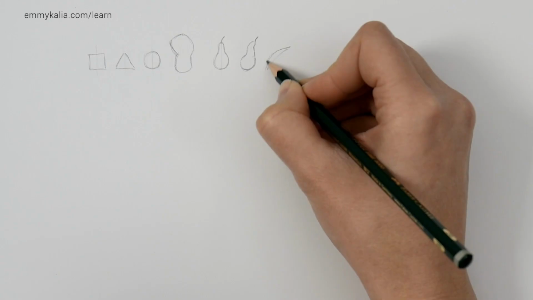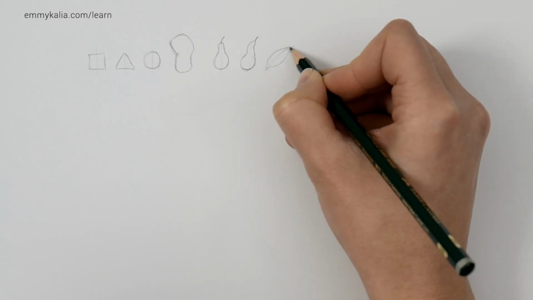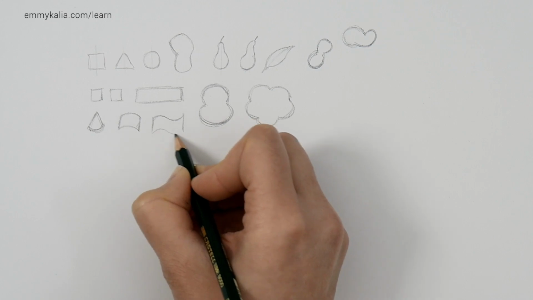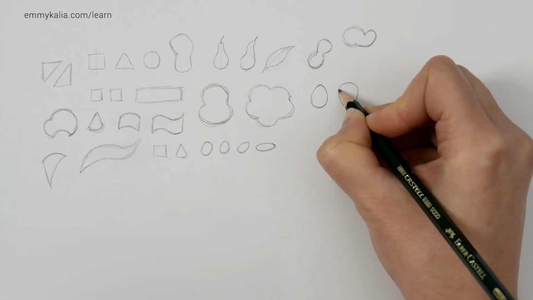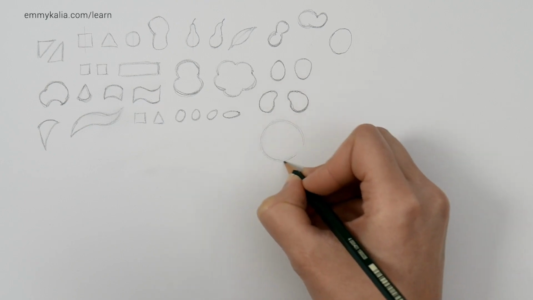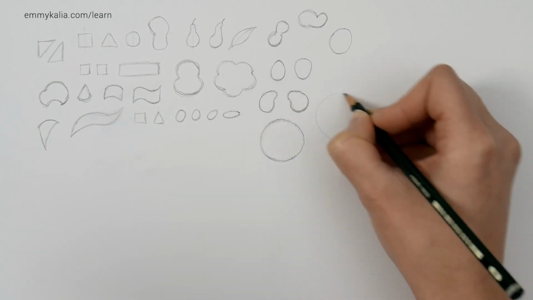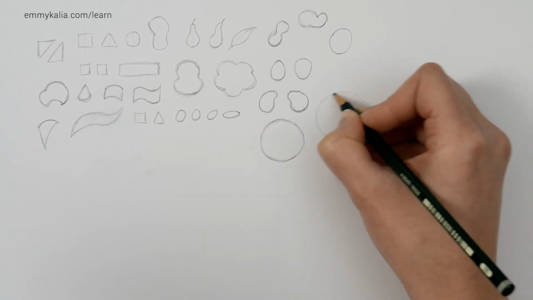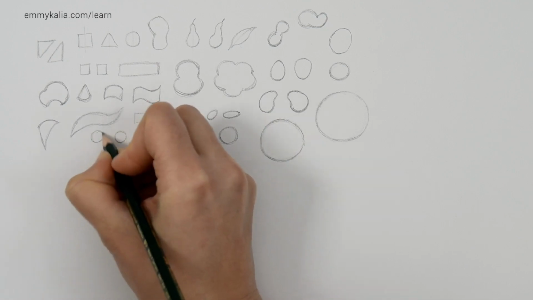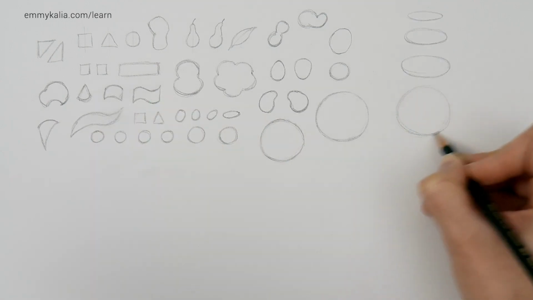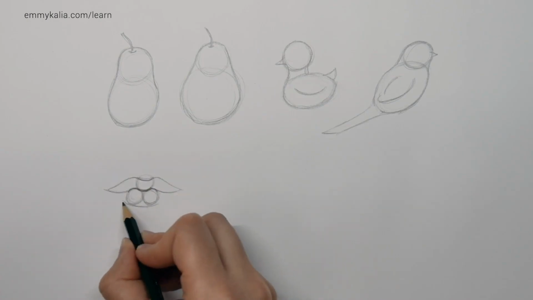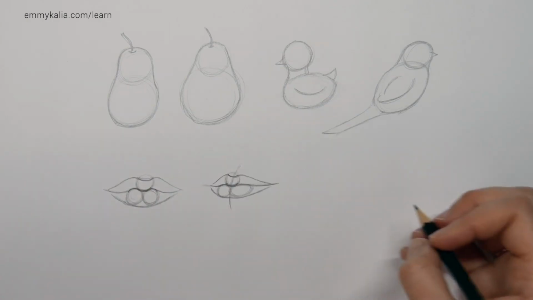Next is shape. You can break down everything you want to draw into simple shapes. There are so many different kinds of shapes. A shape is the outline of a flat object. Now, have you ever told yourself, but I can't even draw a circle? Well, then it's time to start practicing. It's all about the hand movement and it will take practice, but the more you practice, the better you will get at it. If you can draw these basic shapes, you can draw anything.